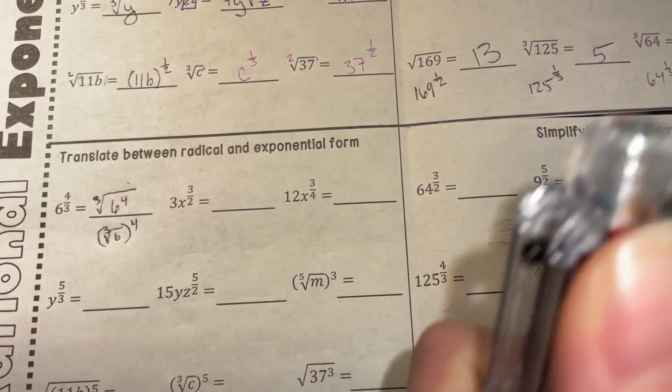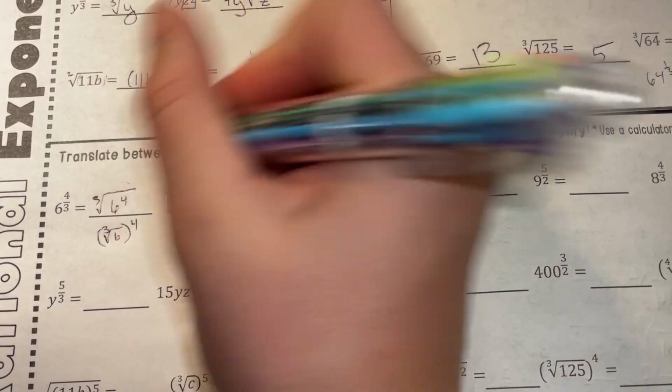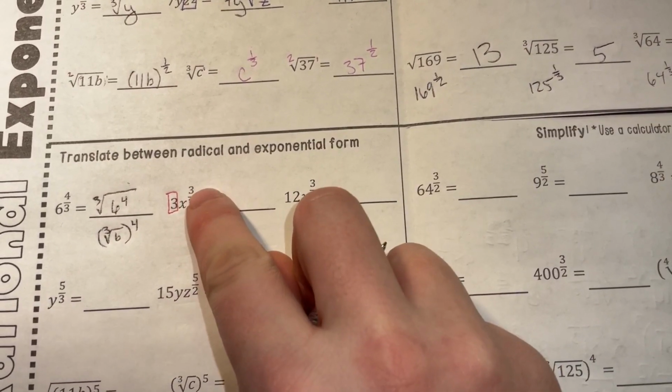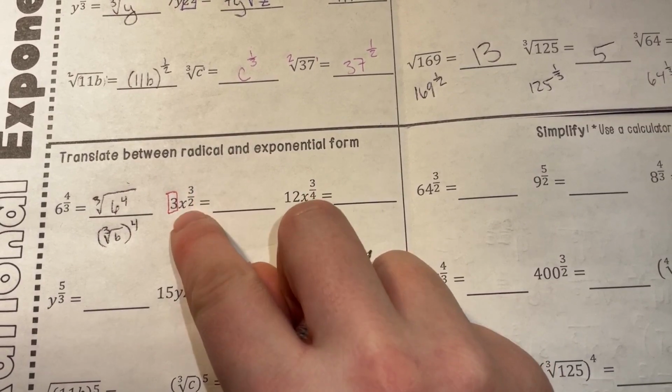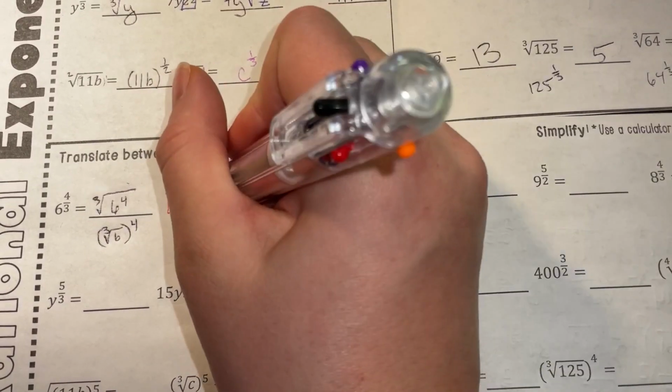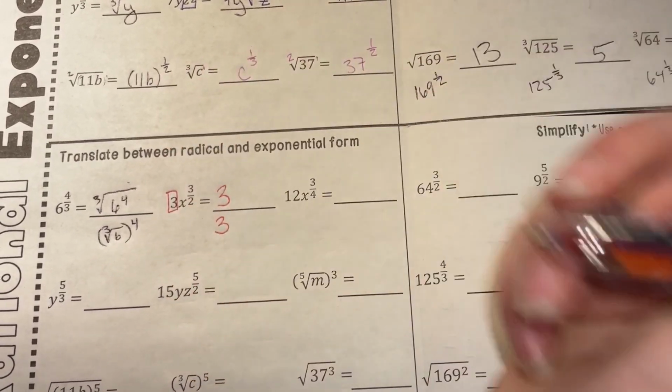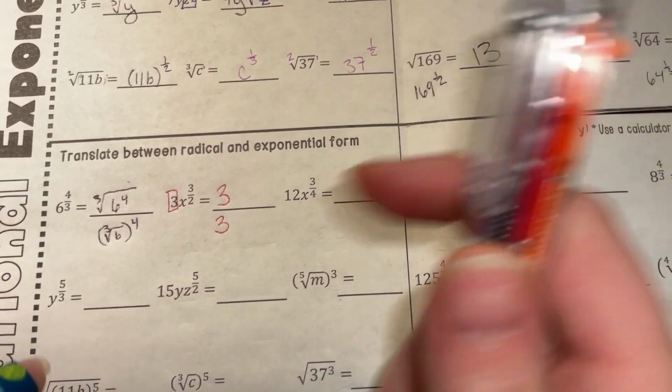Now this one, once again, that 3 is on its own. That fractional exponent here is only attached to that x. So that 3 is all on its own. I'm gonna give my 2 examples.